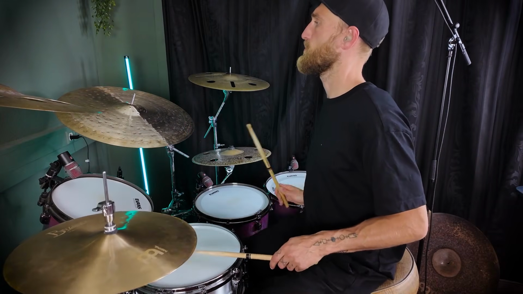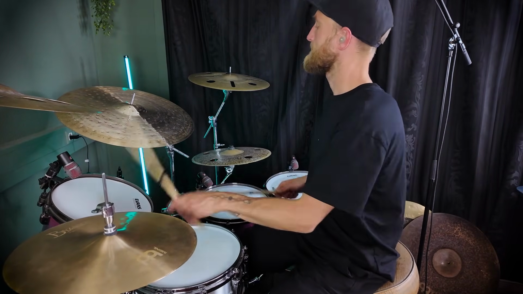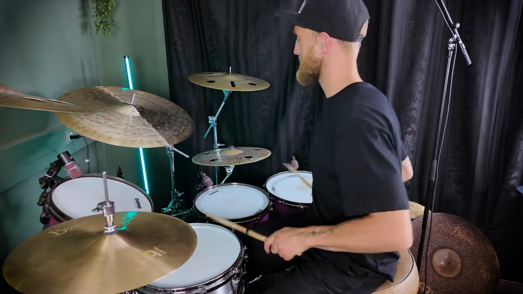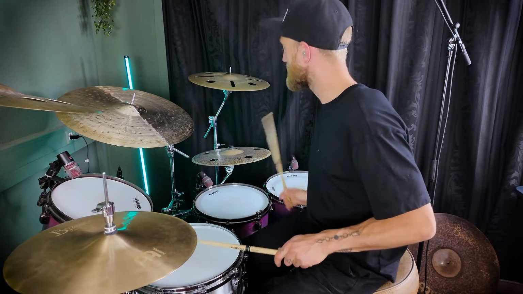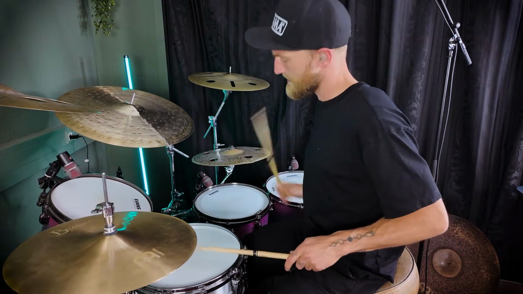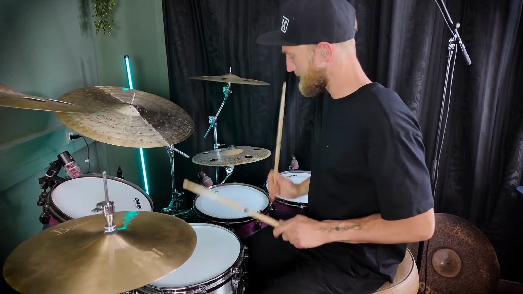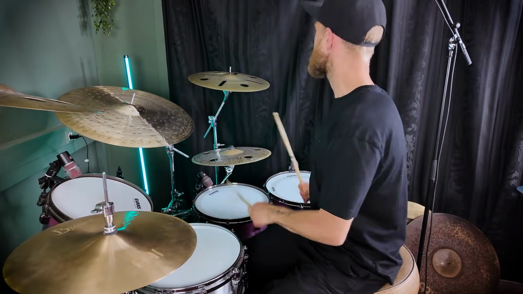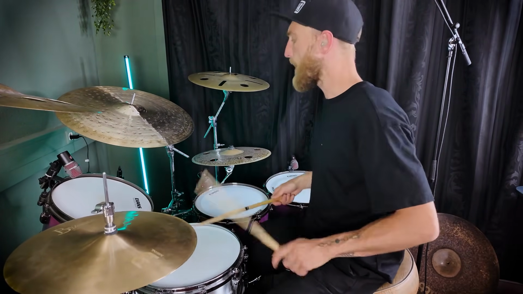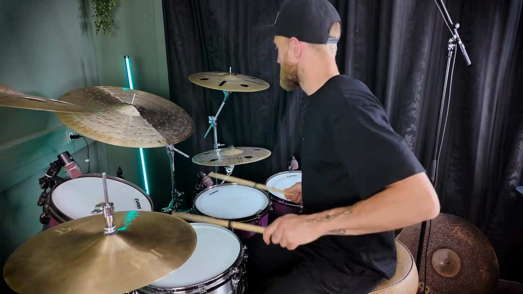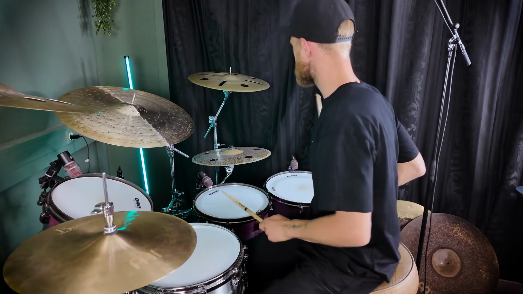Sounds amazing, right? What if we now can create or play as many single strokes as we want and we can move them around the kit? What happens then? Sounds like a drum solo, right?